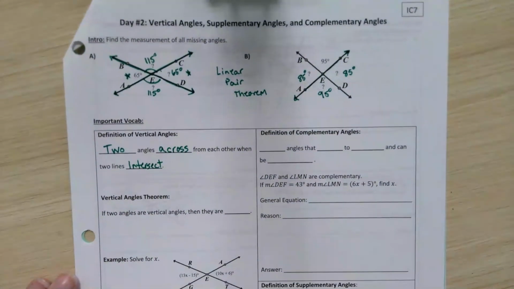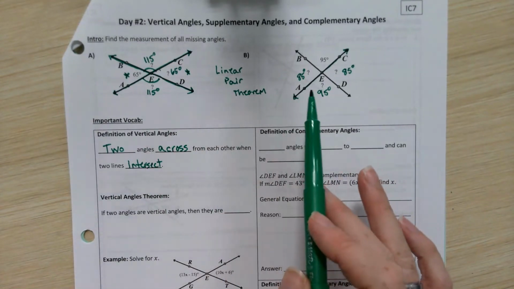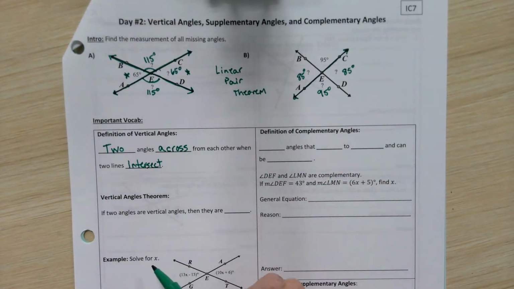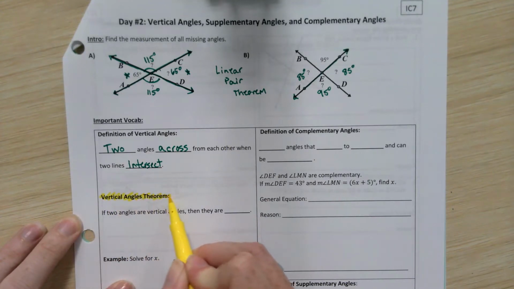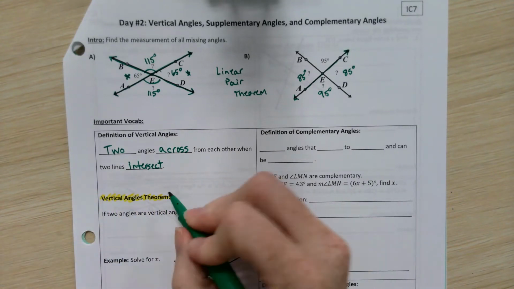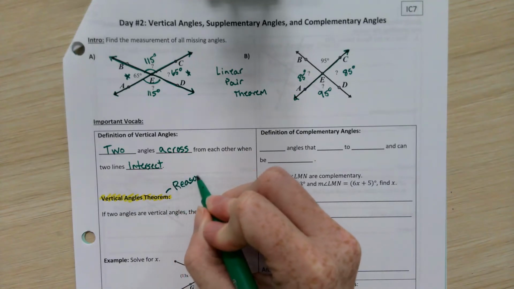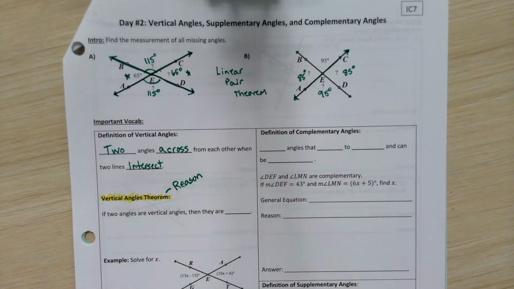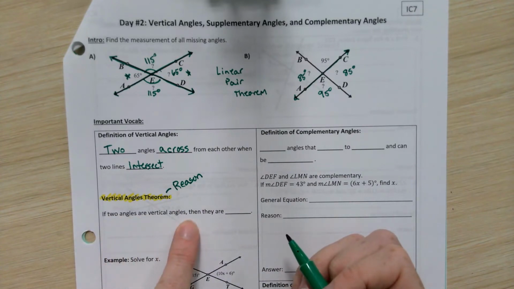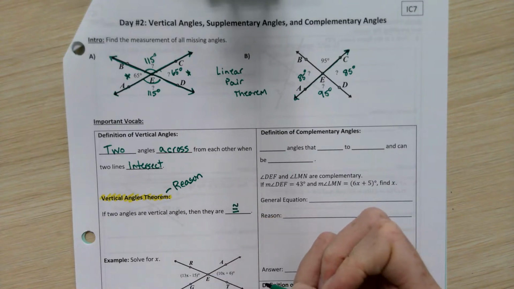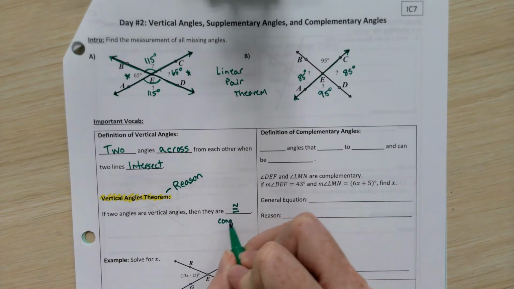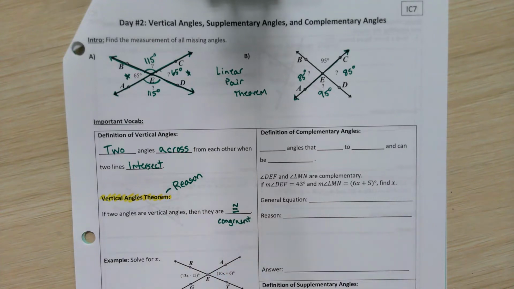So kind of like the definition of a linear pair, that just tells us how vertical angles look. But if we work on that idea a little bit farther with these examples up top, we've also noticed that there's something very specifically true about vertical angles. We're going to call that the vertical angles theorem. So if you want to actually highlight or circle or put a star, that vertical angles theorem is going to be another reason we can use when we're solving problems. If two angles are vertical angles, then they are, and I'm going to use a new symbol for us today, congruent.